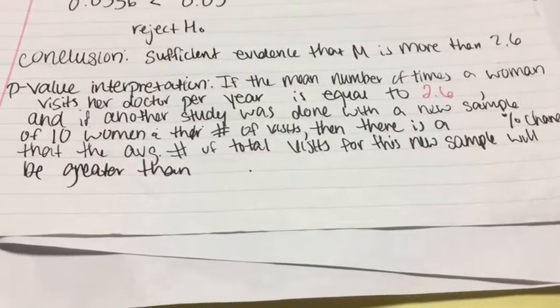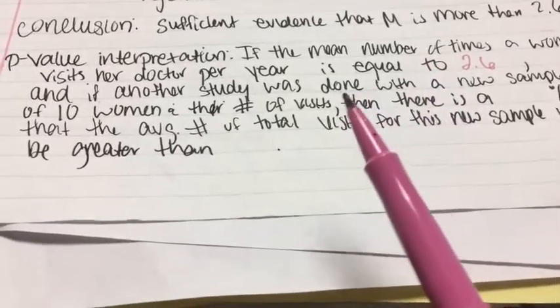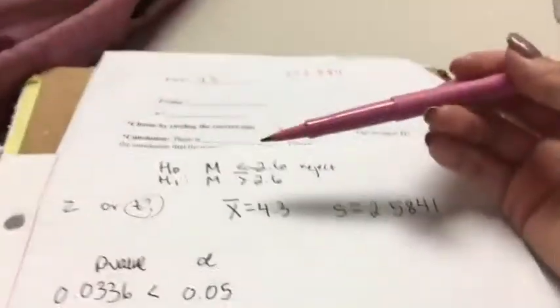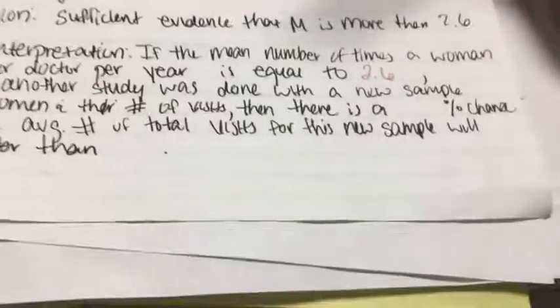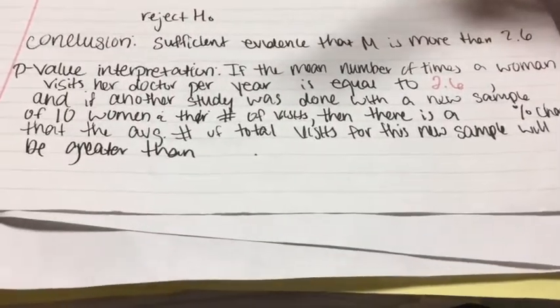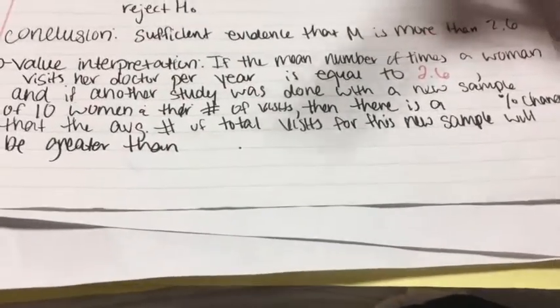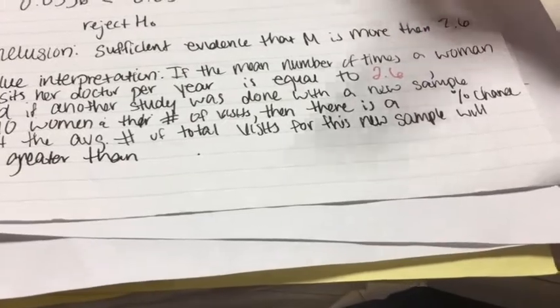And so when it comes to the interpretation of your p-value, if the mean number of times a woman visits her doctor per year is equal to, and this is where you go back to your null hypothesis and you plug in that population mean into your interpretation, and if another study was done with a new sample of 10 women, then there would be a blank percent chance. This blank percent chance is going to be your p-value right there.